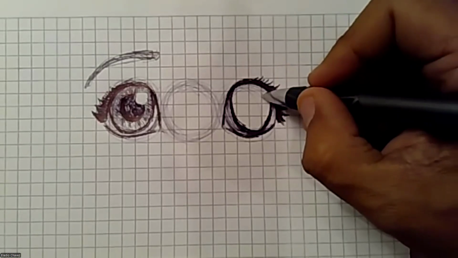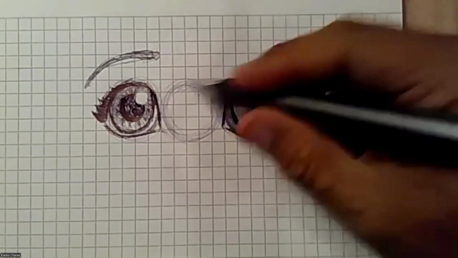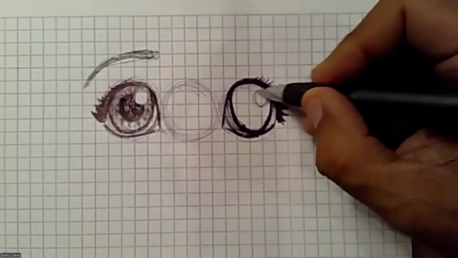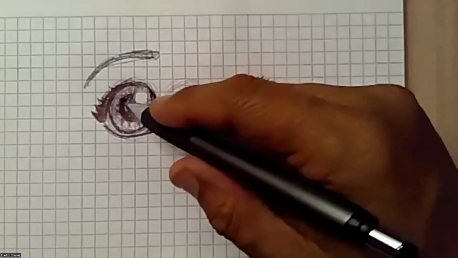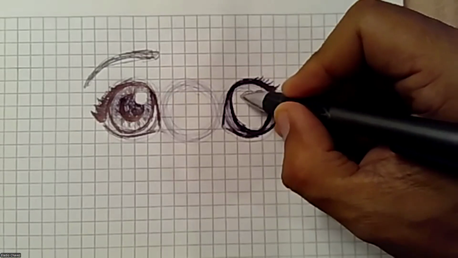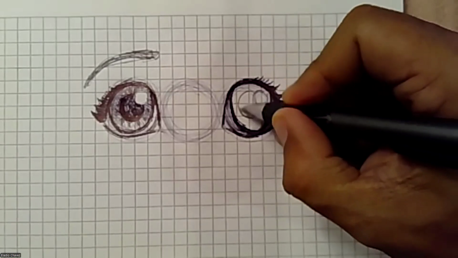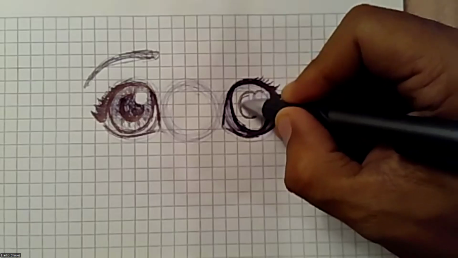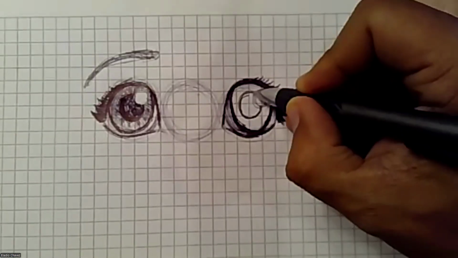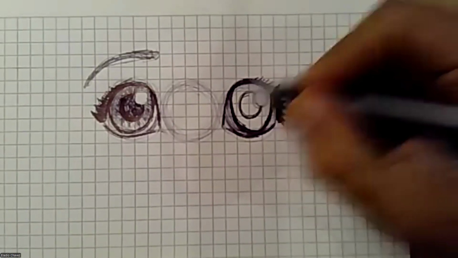That's the shape of the eye. Here's the highlight right in there. Again, like the one on the left. The highlight. And then the pupil. Try to get the pupil to match with the one on the left. It's big and round, right in there underneath the highlight. It's almost like an eclipse. There we go.